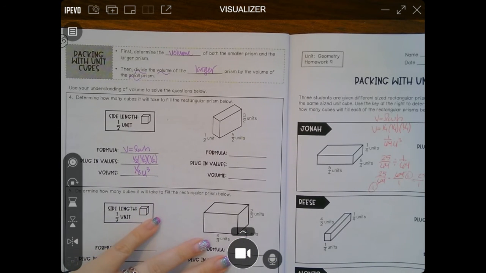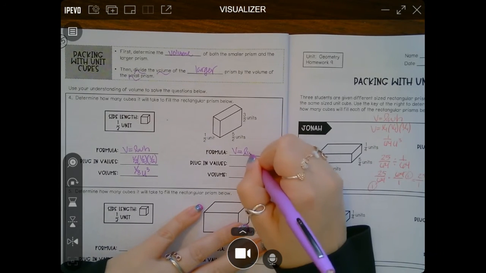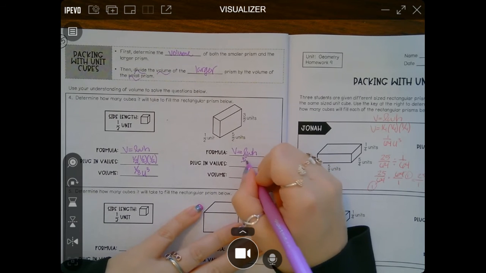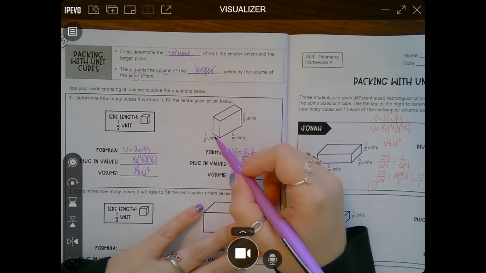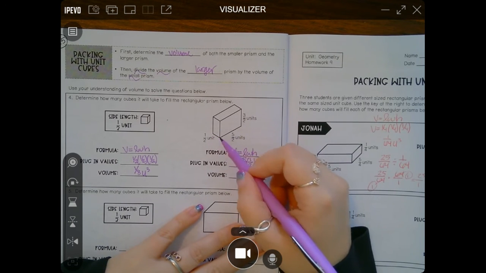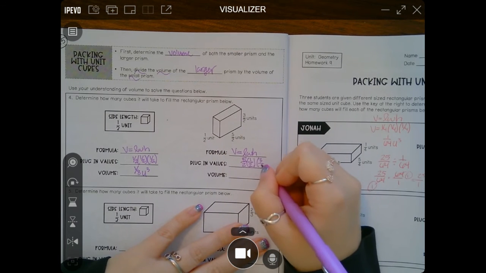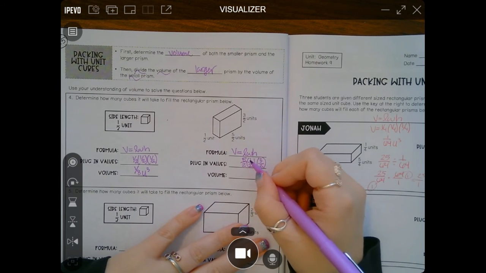Now to find the volume of the larger prism, it's still a rectangular prism, so length times width times height. And the length here is 5/2. The width is 1/2. And again, if you switch that this was the length and this was the width, who cares? 5 times 2 is the same as 2 times 5, right? Okay. And then the height is 3/2. On top, you have 5 times 1 times 3.